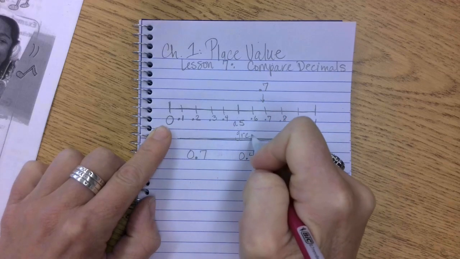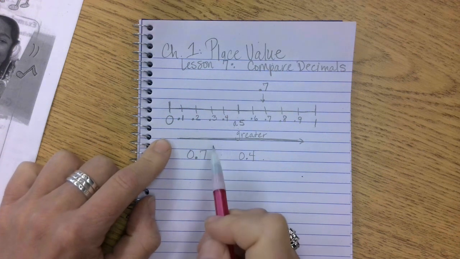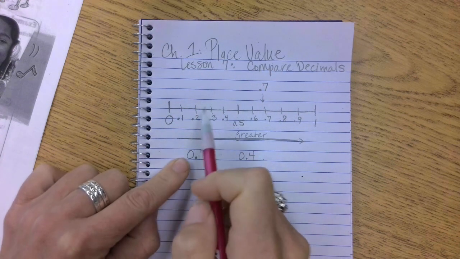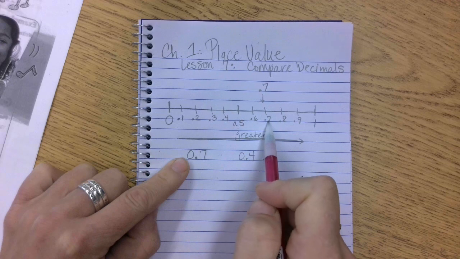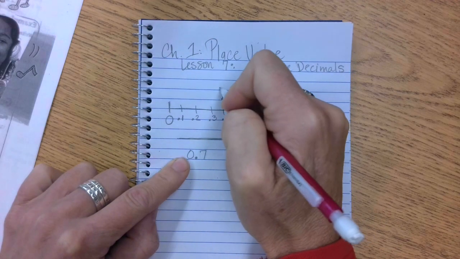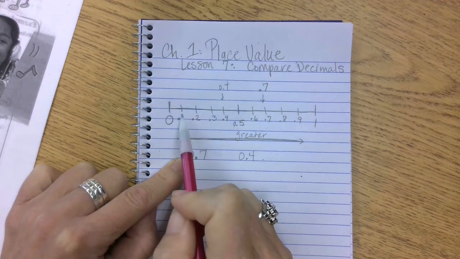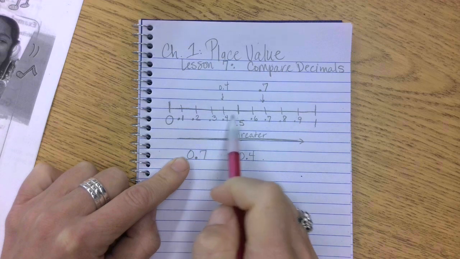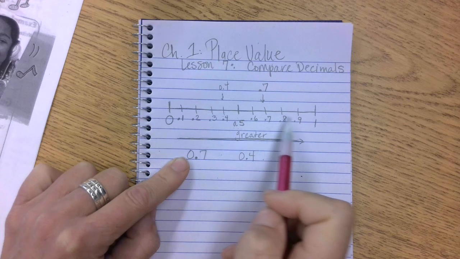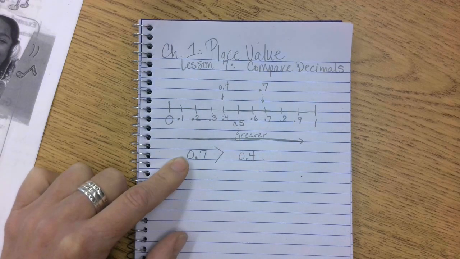Okay, so as we move towards the bigger 1, the numbers are going to get greater. So now if we're comparing these, we find 7/10 on the number line. And we also have to find 4/10 on the number line. And we look and say, which one's bigger? 4/10 or 7/10? Well, 7/10 is closer to 1, so that's definitely going to be greater.